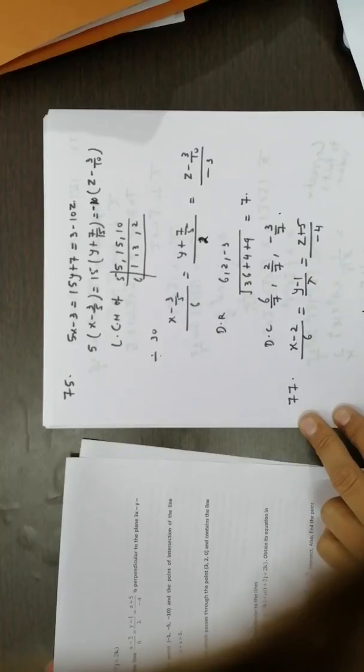Now since the line is perpendicular to the plane, see how we are going to calculate this. The equation of the plane is 3x minus y minus 2z is equal to 7.